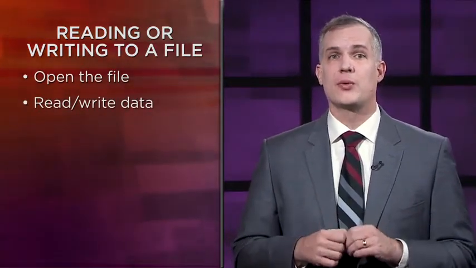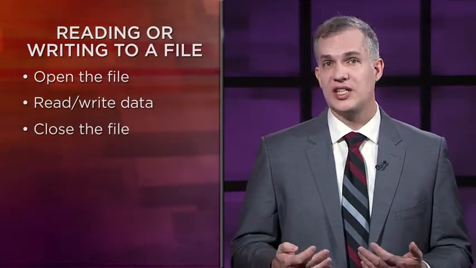Whenever a program is reading or writing to a file, it always involves three main steps. First, opening the file. And this will involve some special syntax and commands. Second, we'll read from or write to a file. And these commands will look very similar to reading and writing with the console. And third, we'll close the file. And this will actually be really simple.